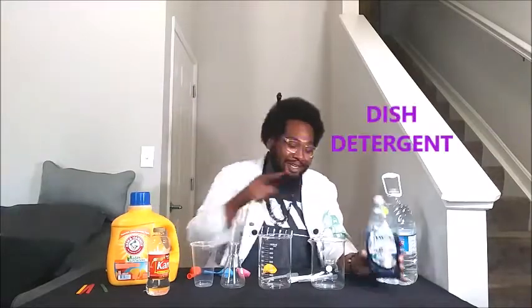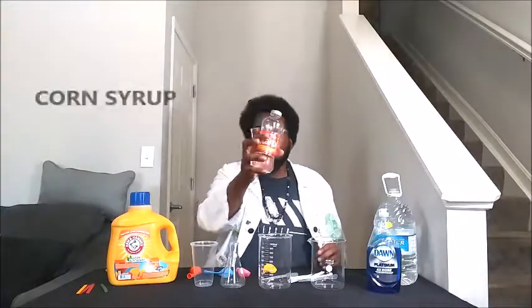Laundry detergent, dish detergent. Whoops. And some syrup, some corn syrup, if you have corn syrup. If you don't have corn syrup, no big deal. That's just to see if that's going to be added on once we get going. Oh, and some water.